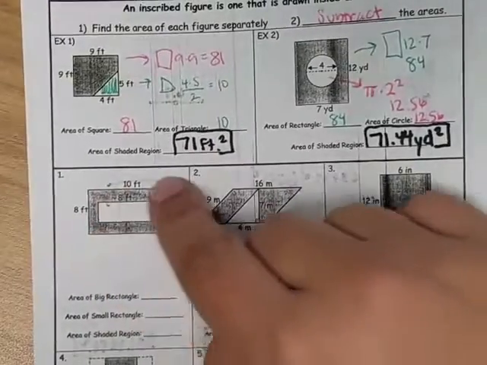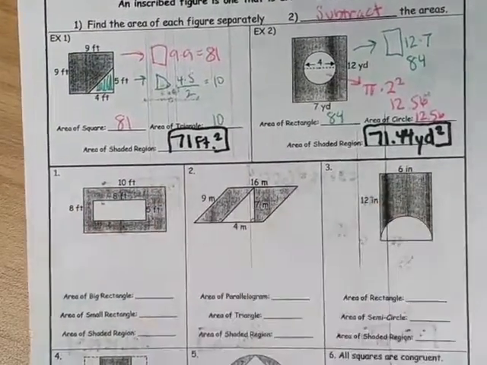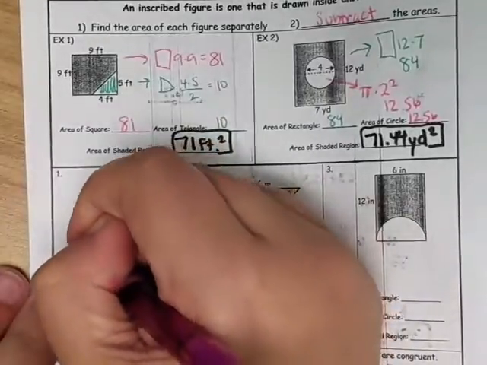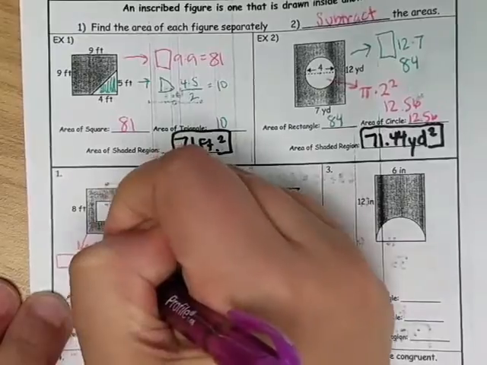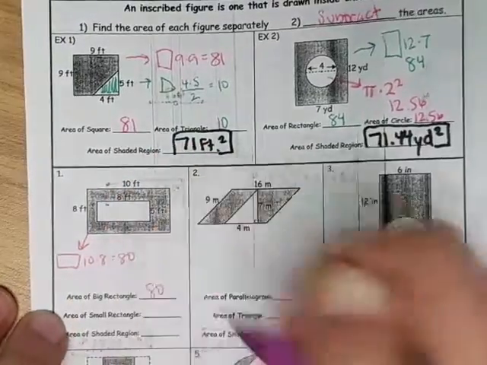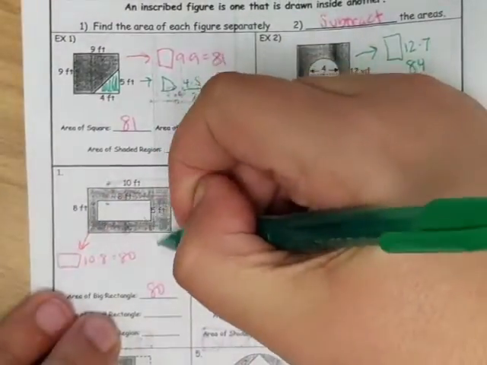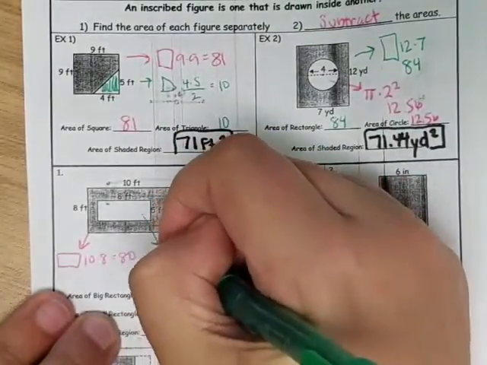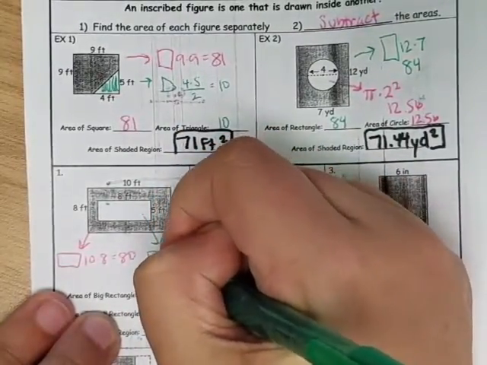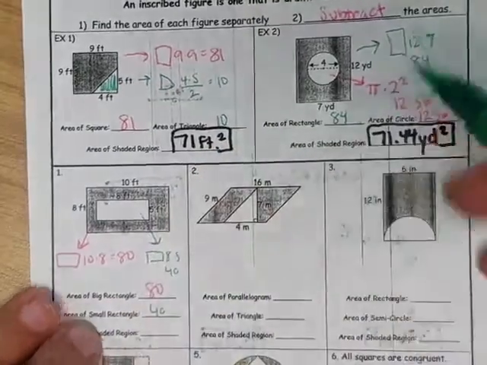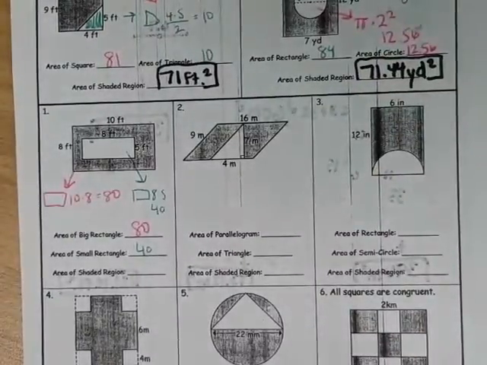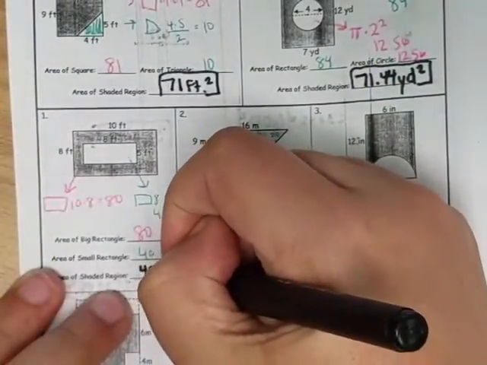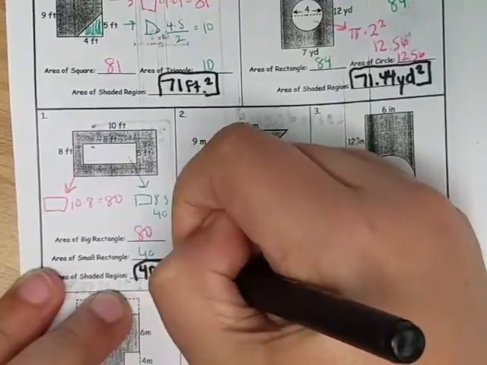All right, the two shapes we have here are a big rectangle and a small rectangle. So my big rectangle I'm going to make pink, which is a 10 by 8, which gives me 80. And then my small rectangle is a 8 by 5, which gives me 40. And then I'm going to take my big rectangle and subtract my small rectangle, and 80 minus 40 gives me 40 feet squared. All right, moving on.